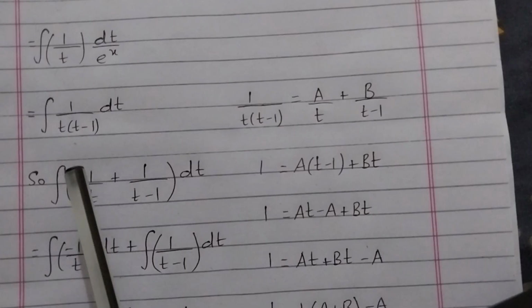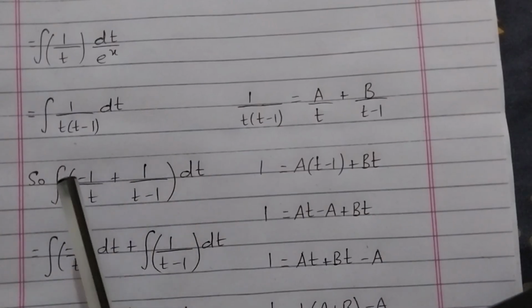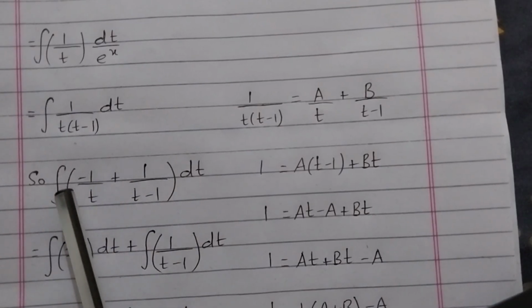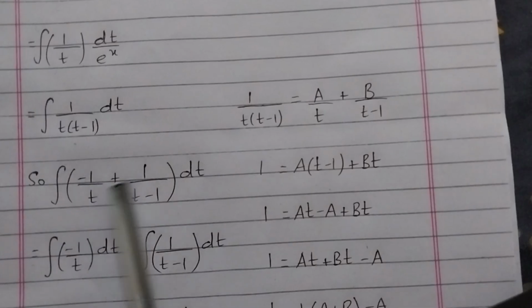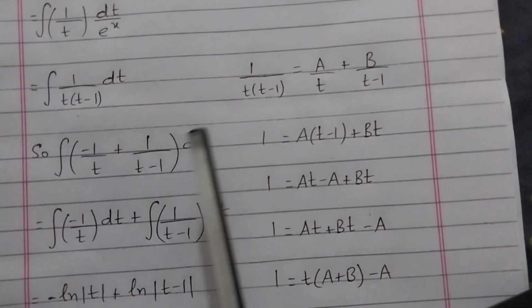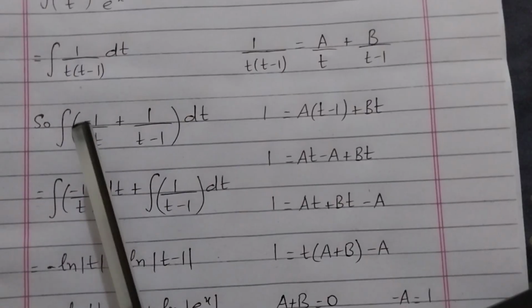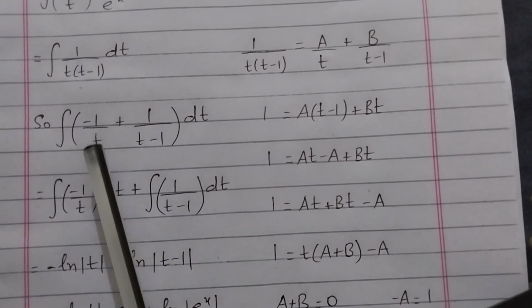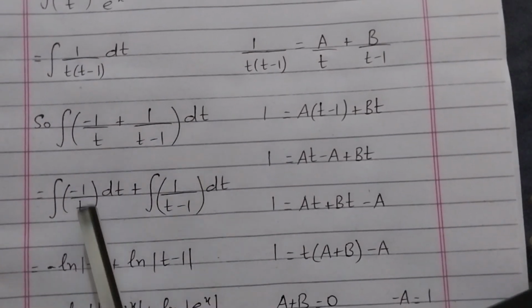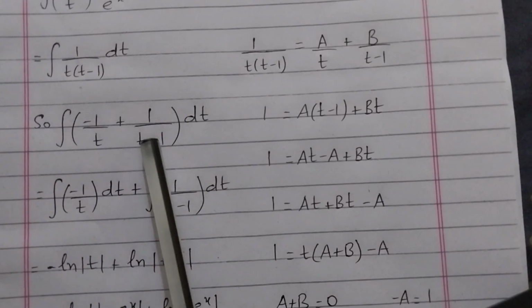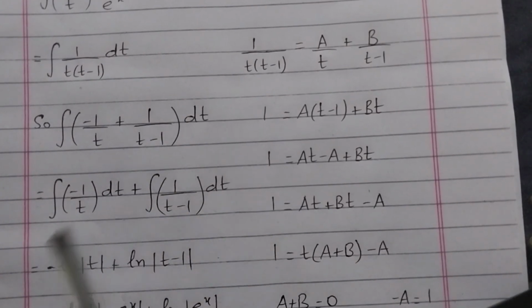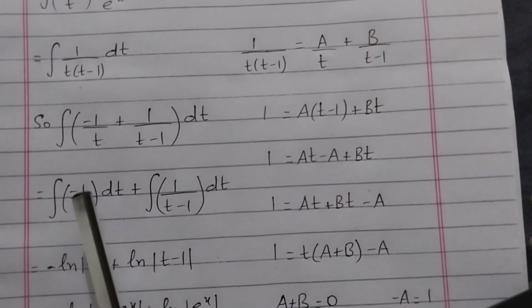And because of linearity, we can distribute this integral sign on both these terms, by applying the linearity property. So integrating this term with respect to t plus integrating this term with respect to t.